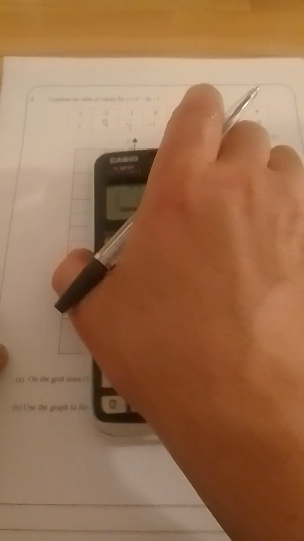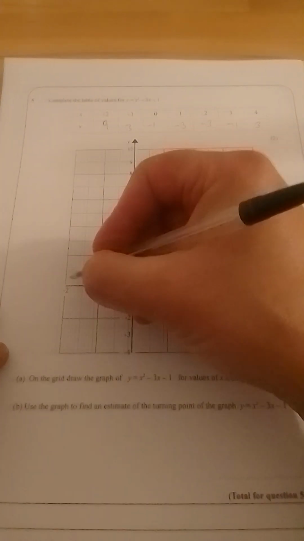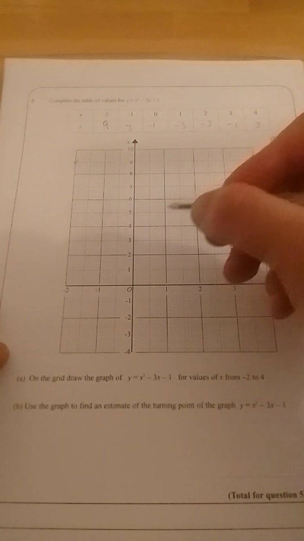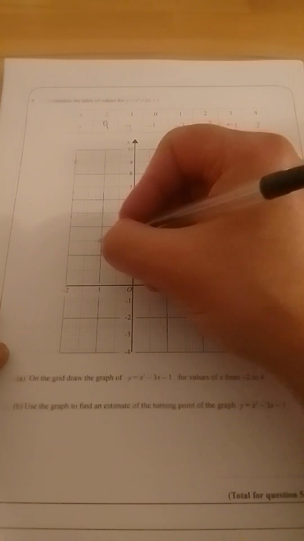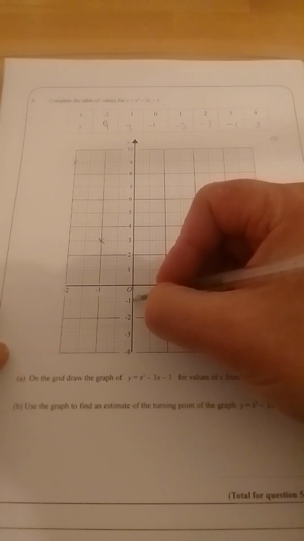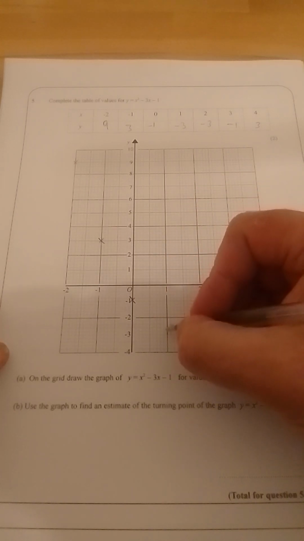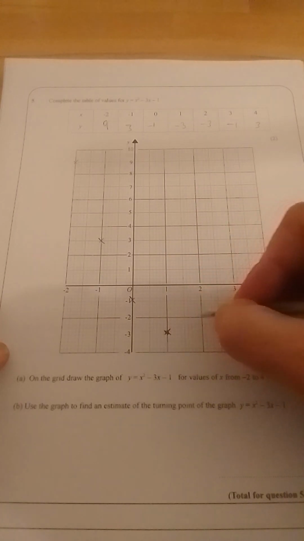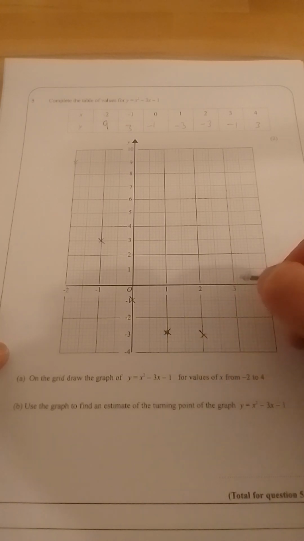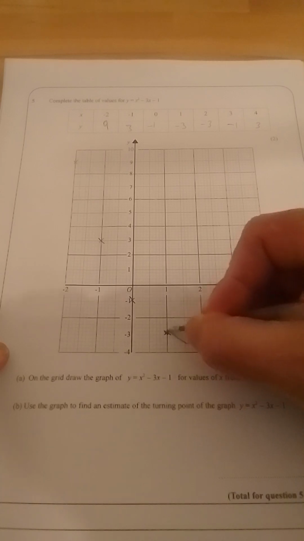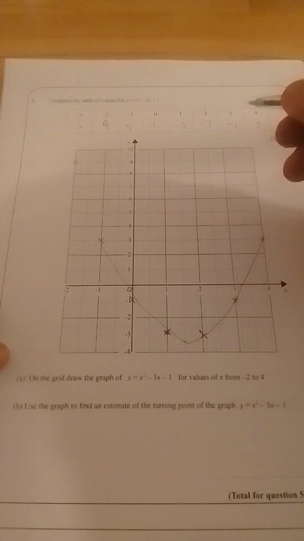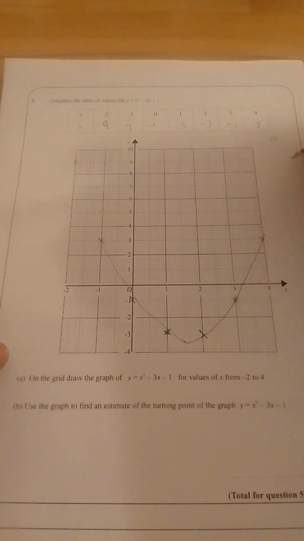So if we plot the points here, we have minus 2 across and 9 up, or minus 2 along the corridor, 9 up the stairs, minus 1 and 3, 0 and minus 1, 1 and minus 3, 2 and minus 3, and then 3 across, and 3 up, which is 3, 3. And if you see, I try and draw a smooth curve through them, and you can see again, if I draw it reasonably well, it's symmetrical. Of course, in this case, there's a little extra bit that would be off the right-hand side of the graph, so it looks like that.